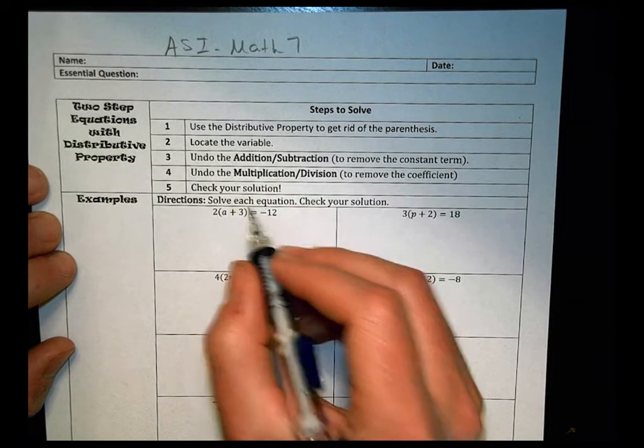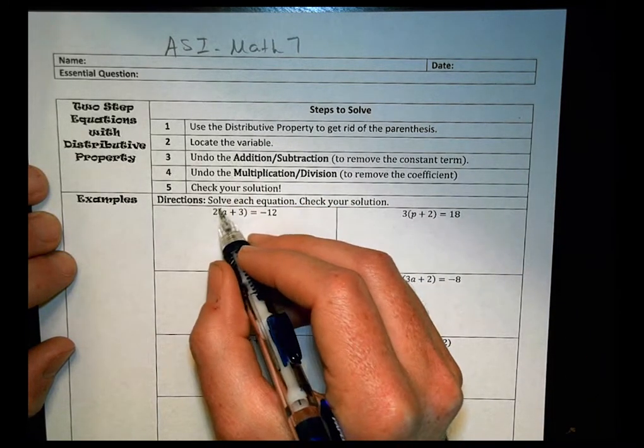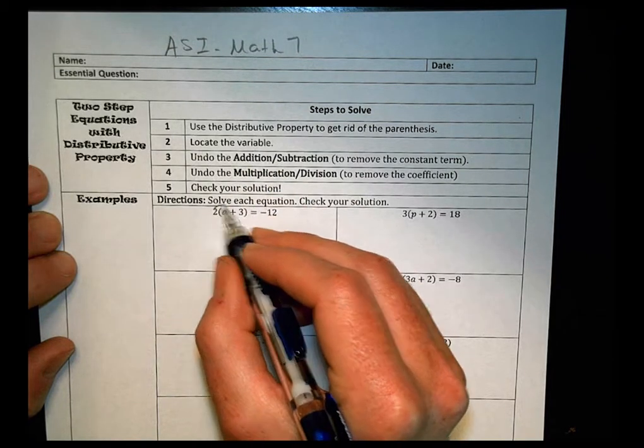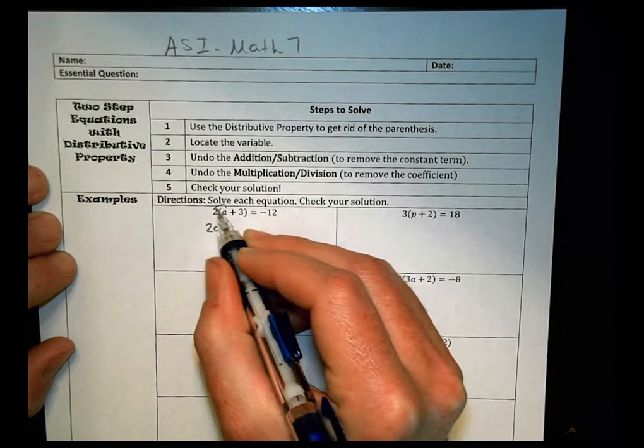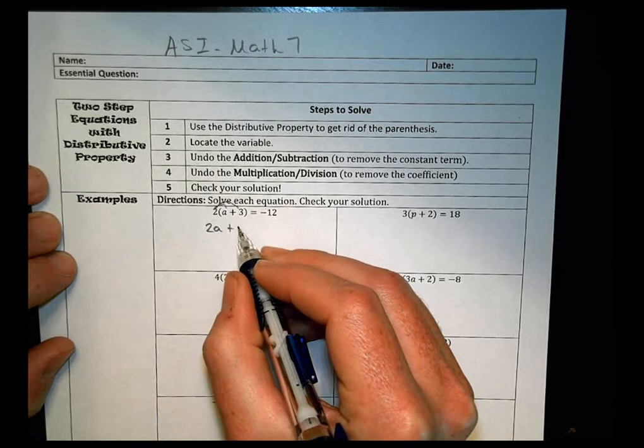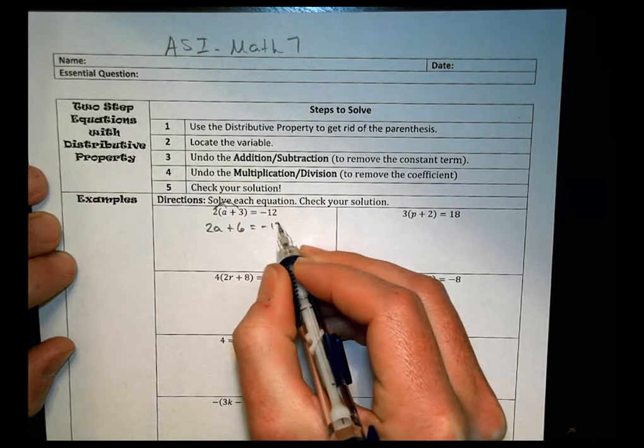So here we go. First of all, we're going to multiply this out. We're going to use the distributive property. So 2 times a is 2a. 2 times 3 is 6, so we have plus 6 equals negative 12.